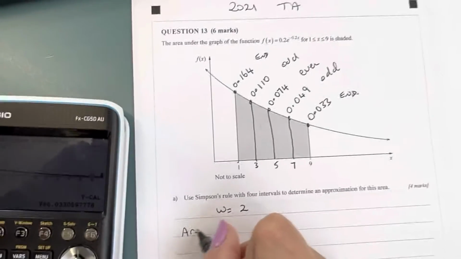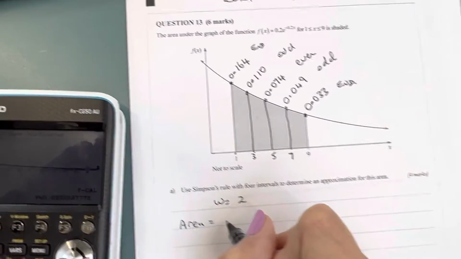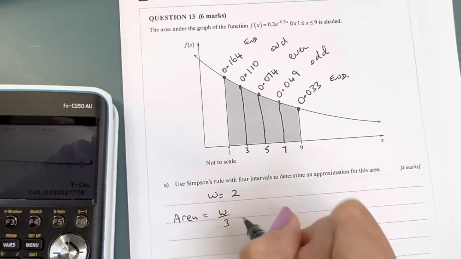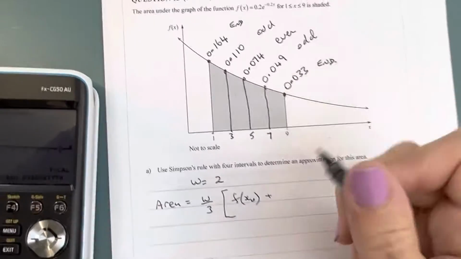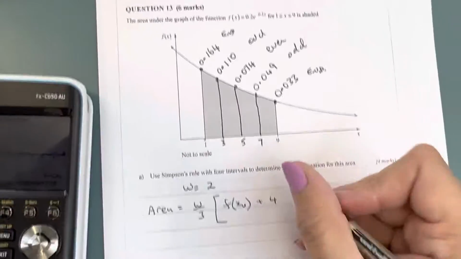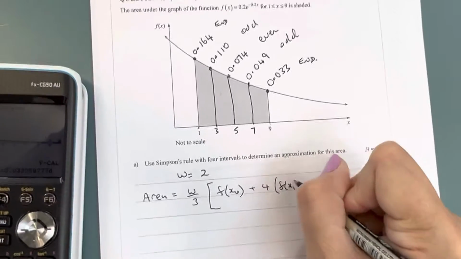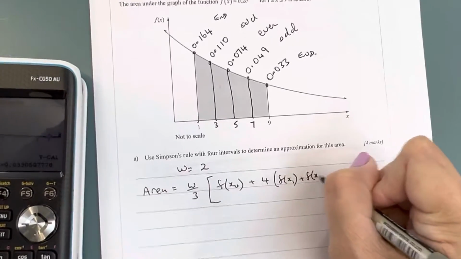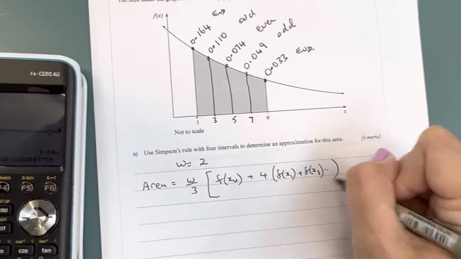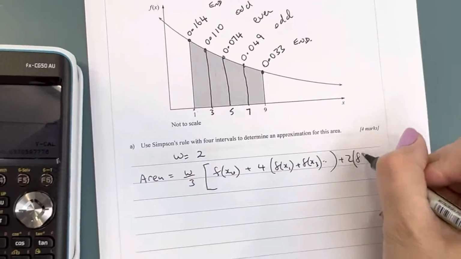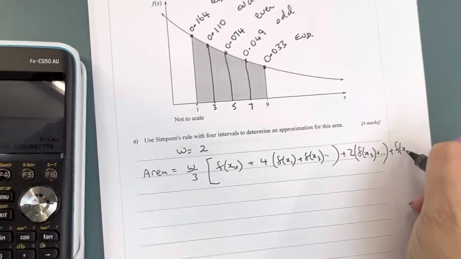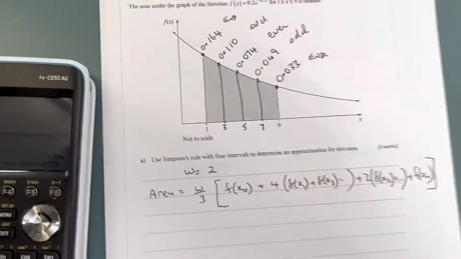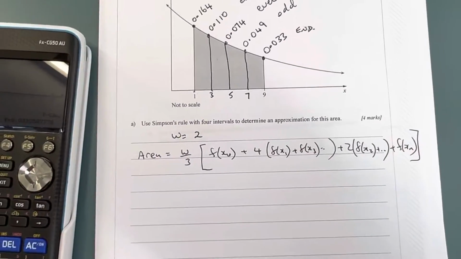So when we want to find our area, the rule is W on 3, then it's f(x0) plus 4 times f(x1), f(x3), etc., plus twice f(x2) plus ... plus f(xn). That's straight off your rule sheet.